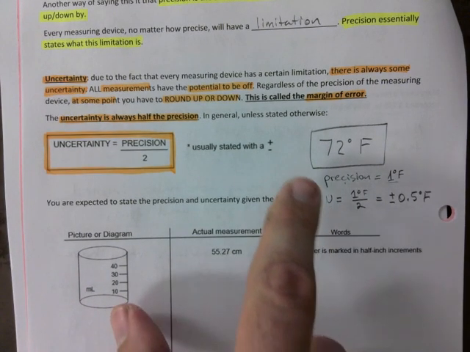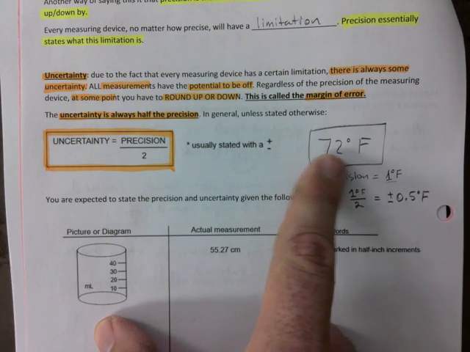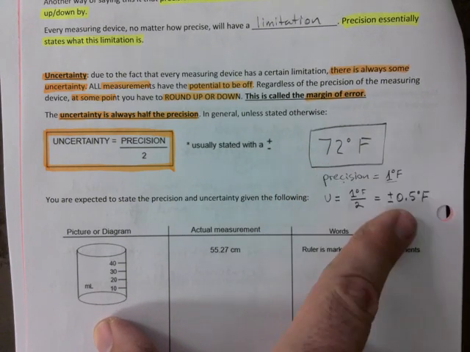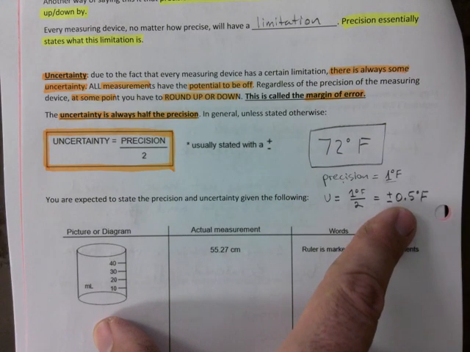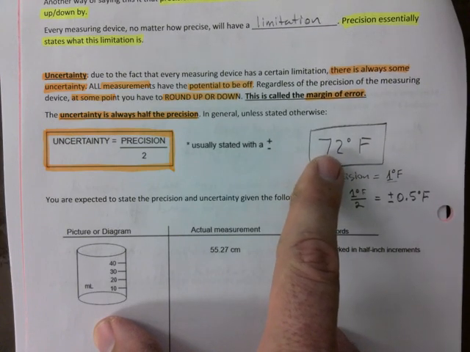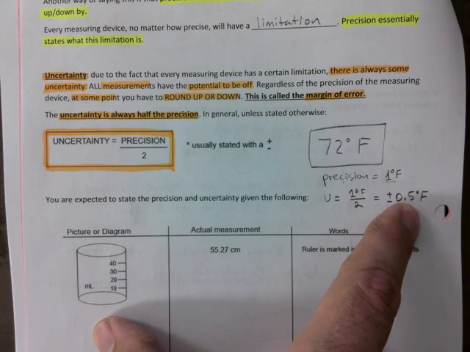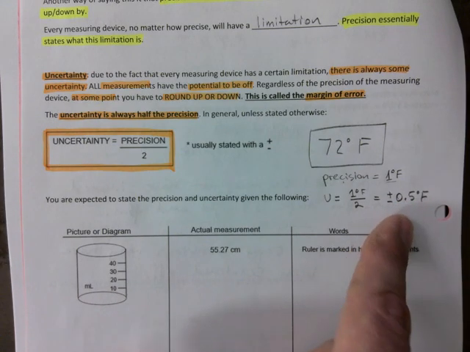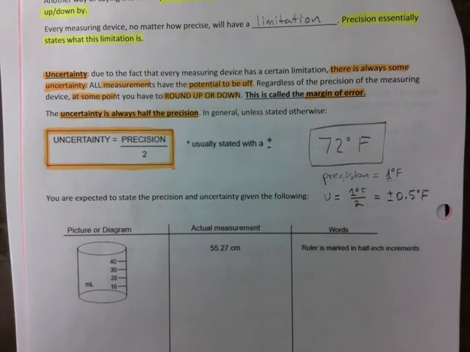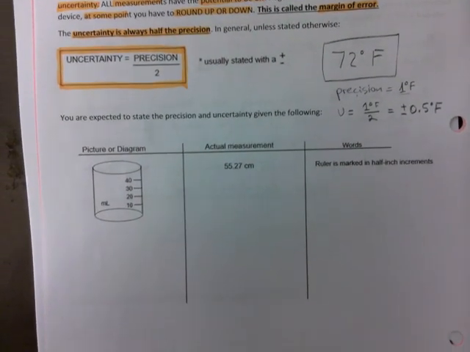So we technically can say this room is at 72 degrees Fahrenheit, maybe half a degree above it or half a degree below it. We don't know, we're not quite sure. But we are assuming that this is going to be the case. Let's do some variations of this.